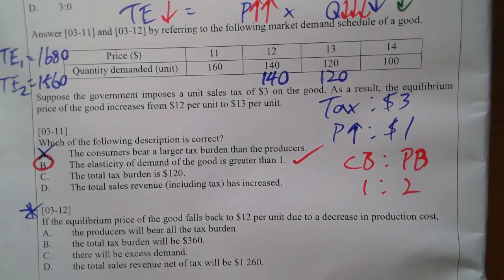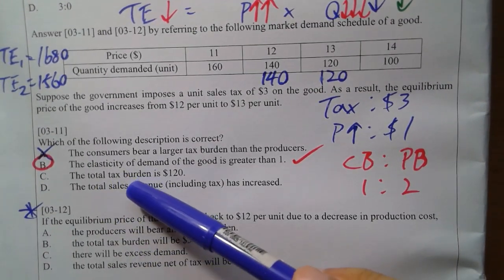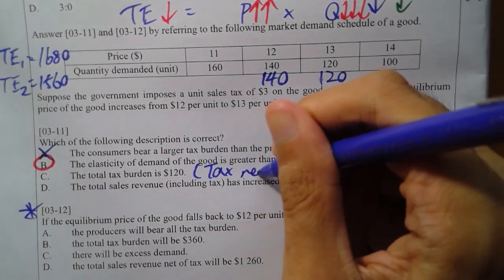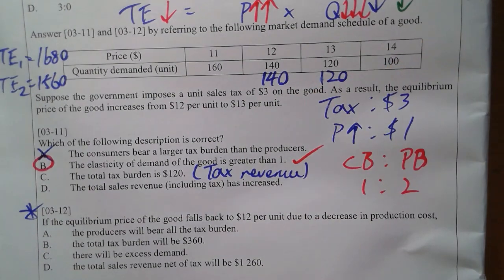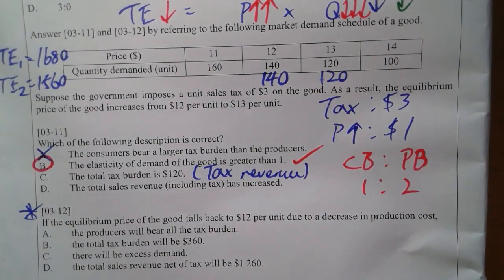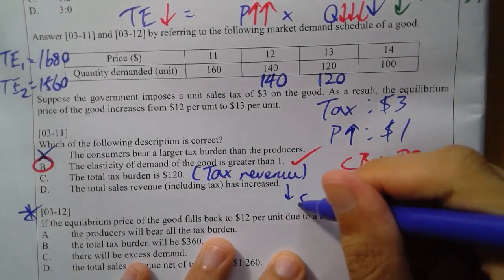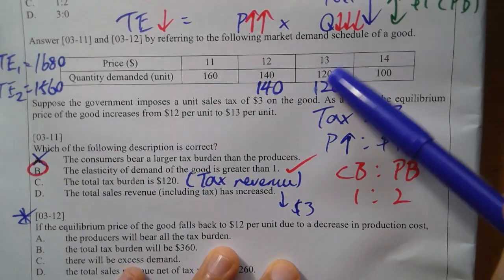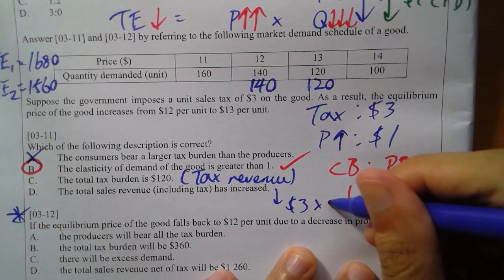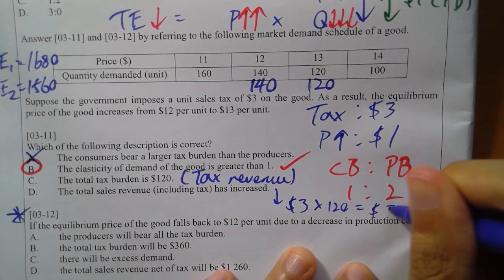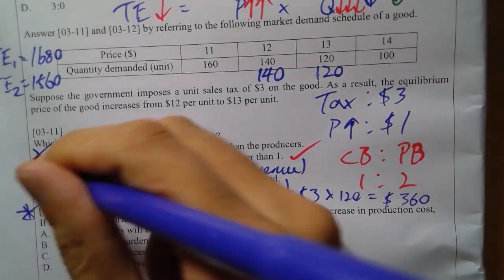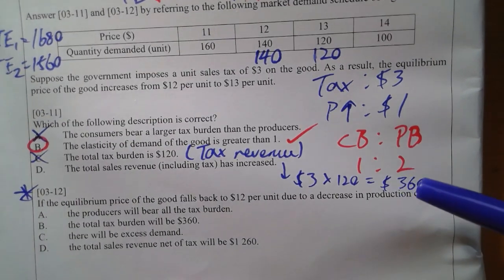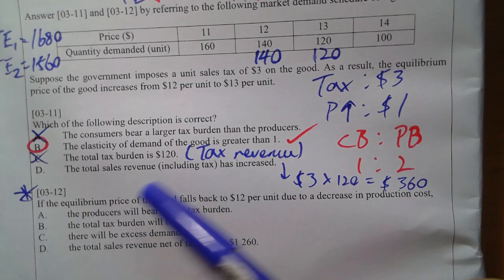Okay, got it? Now, what is total tax burden? Actually, it means tax revenue. Okay, tax revenue. Look at it. Tax revenue. How to calculate? Each unit $3. New quantity 120. Actually, it should be 360, not 120. Right? Because total.